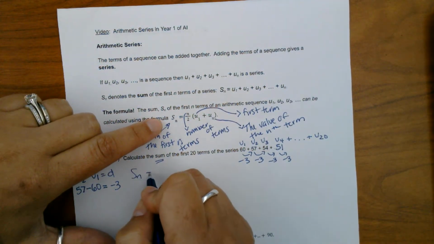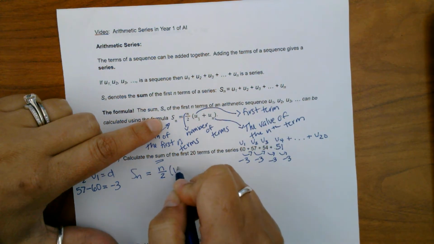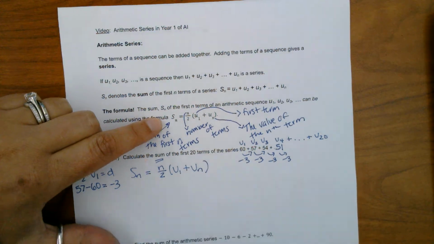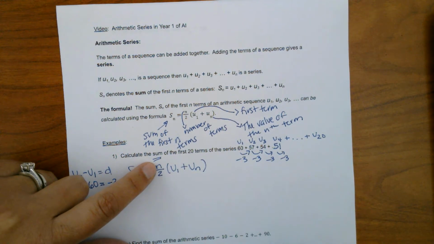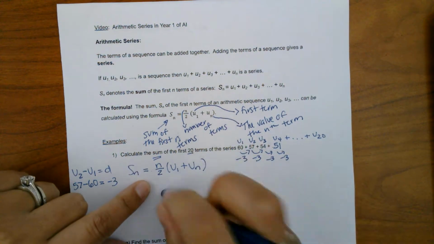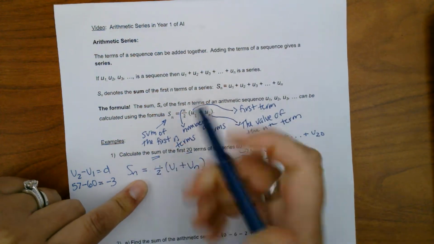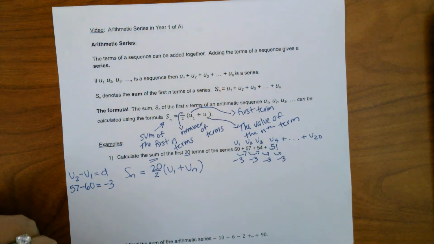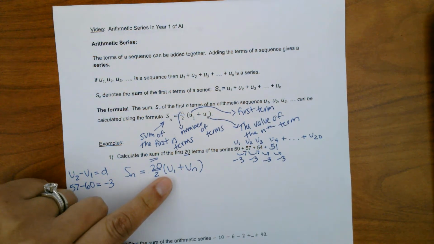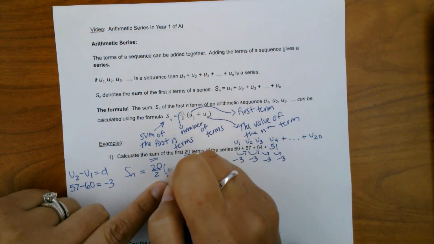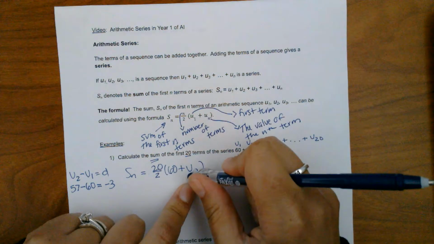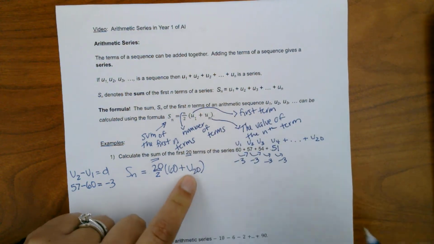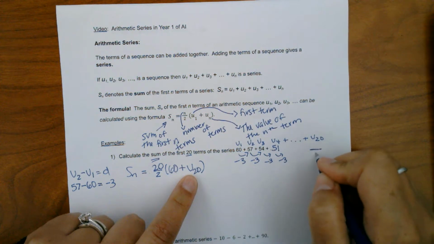Let's use S sub n equals n over 2 times u sub 1 plus u sub n. Let's see what information we can substitute into here. Do we have n? Do we know how many terms? Yes, right here, 20. So I'm going to erase this and fill it in. 20. Perfect. We're substituting numbers in. Do we have our first number? U sub 1 right here. Let's erase this, and let's put 60. This one right here is going to be u sub 20. We need this number. Do we have u sub 20?